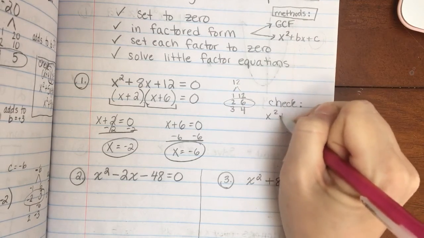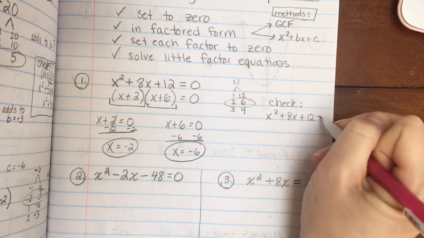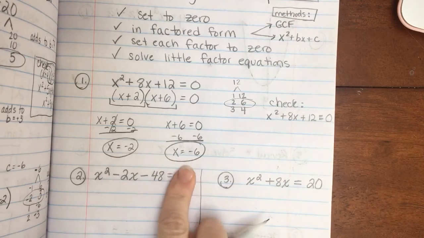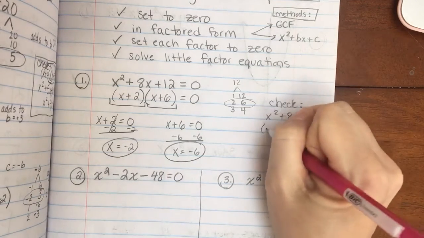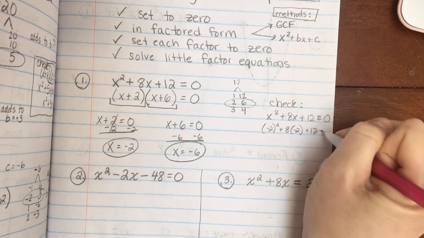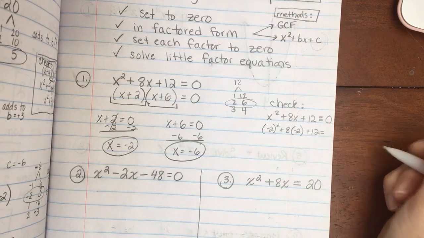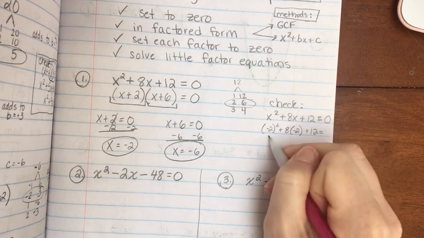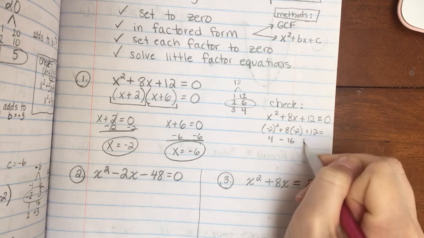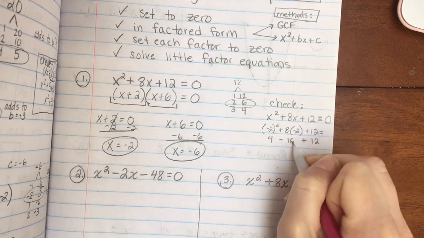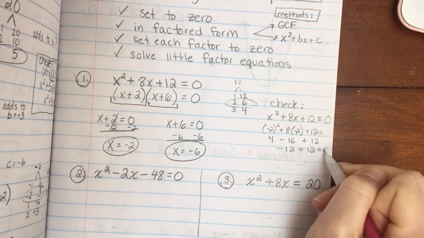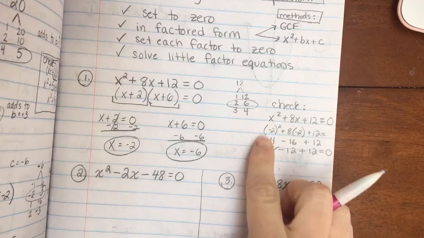So if my equation was x squared plus 8x plus 12, and I'm trying to see how that left-hand side can equal 0, I could put either one of these numbers in and they should both work. Negative 2 squared plus 8 times negative 2 plus 12. Let's see if that, in fact, adds up to 0. Negative 2 squared is a positive 4. 8 times negative 2 is a negative 16. Add 12. 4 take away 16 is negative 12. Negative 12 plus 12 equals 0. Check. Negative 2 works.